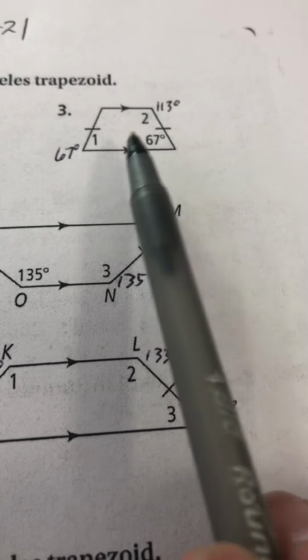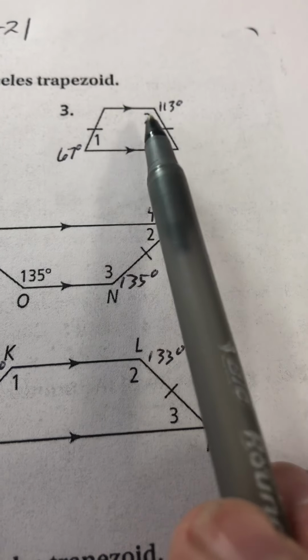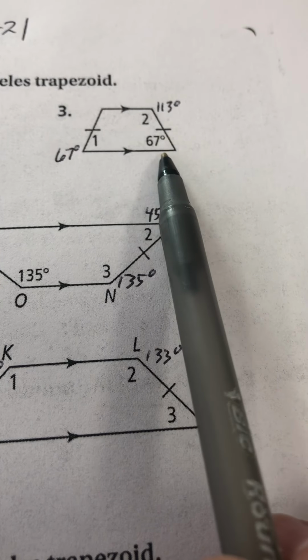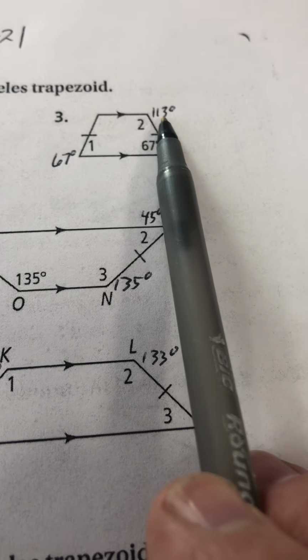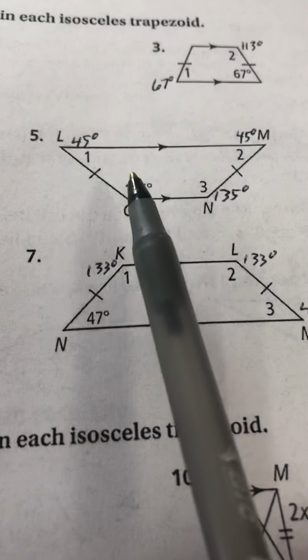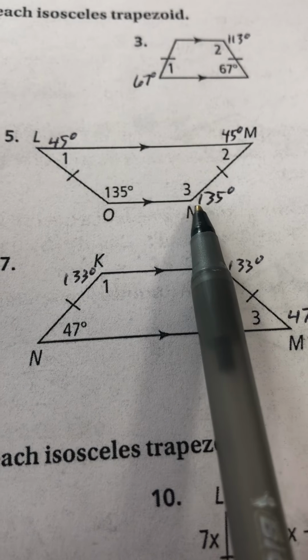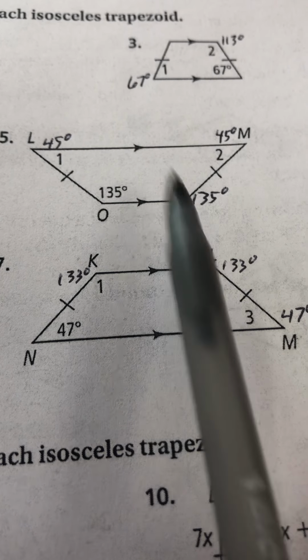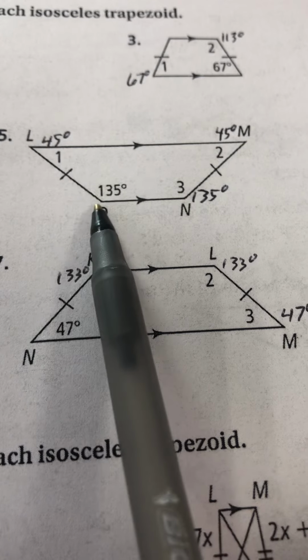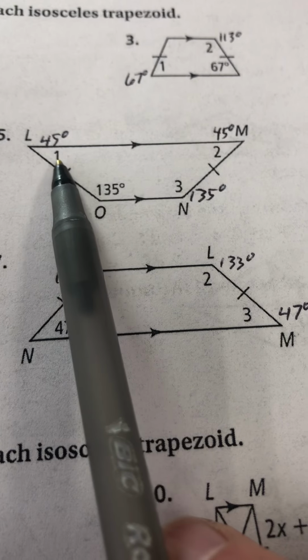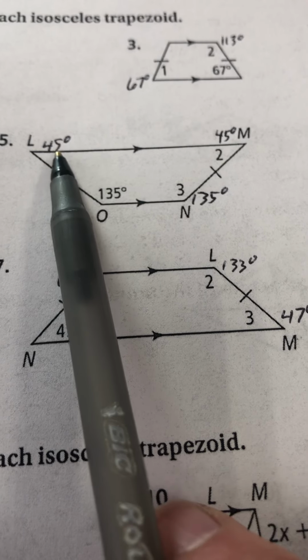Okay, so if this is 67, that means 1 is 67. And in order to find 2, I take 180 minus 67, and I get 113. Number 5. If this is 135, that means this one's 135. And if this is 135, I take 180 minus 135 and I get 45.